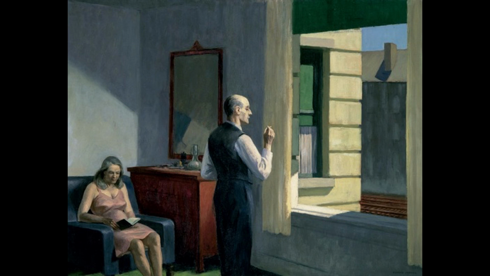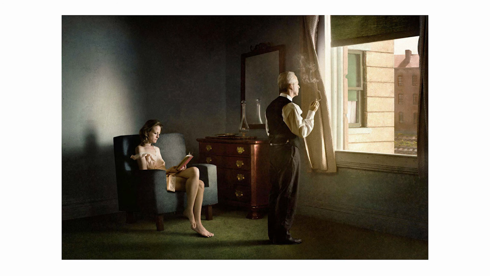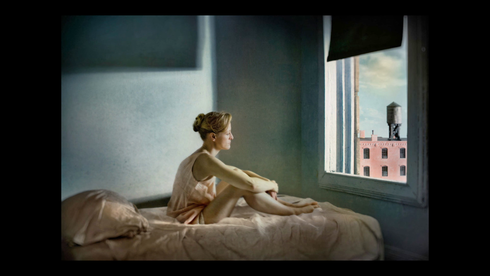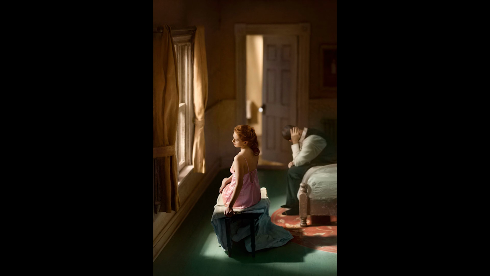But the first several that I did were actually based on Hopper paintings. And I tried to keep fairly close to the content of the painting. This one is probably maybe his most famous painting, Morning Sun. And then as I got more into the series, I felt freer to make my own compositions that were more just inspired by his work.